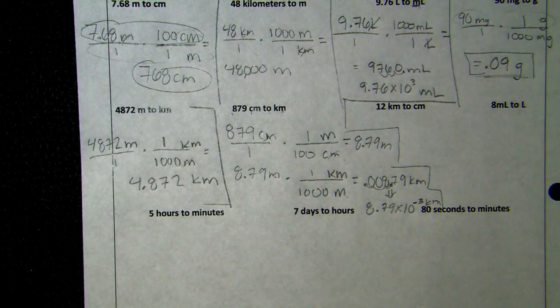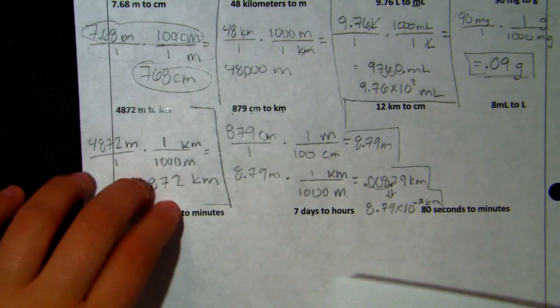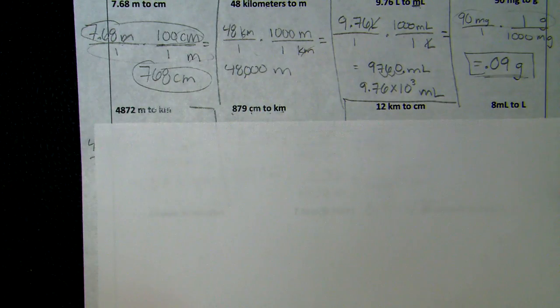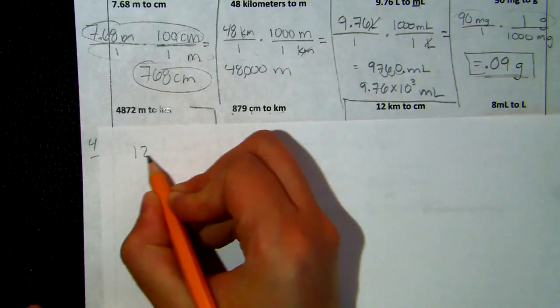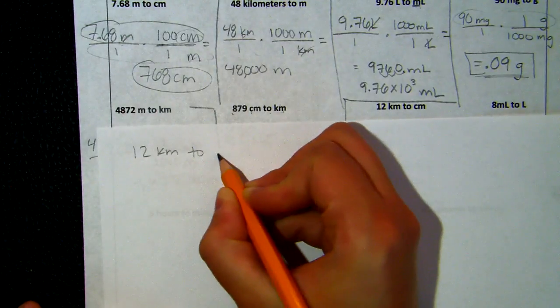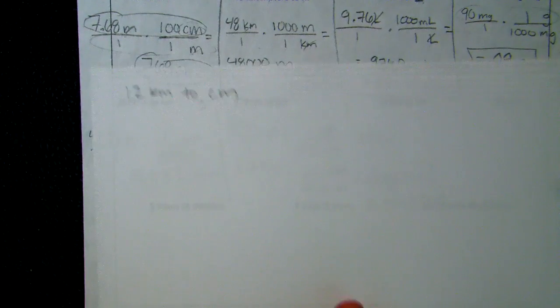Separate sheet of paper, amazing. And this is where there's not a lot of room, so if you think you need a separate sheet of paper, please do that. It'll be really helpful. So let's look at this next one. We have 12 kilometers to centimeters, just to rewrite the problem.